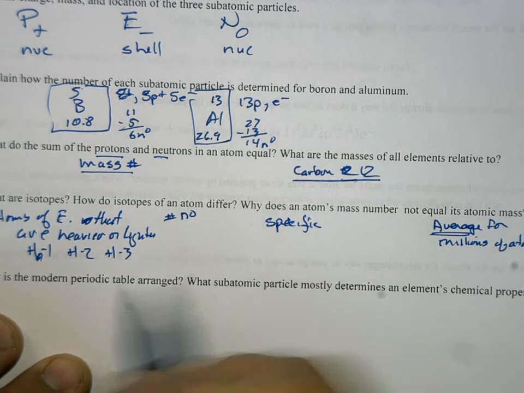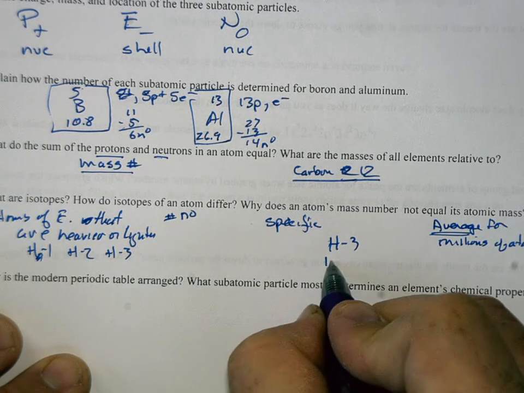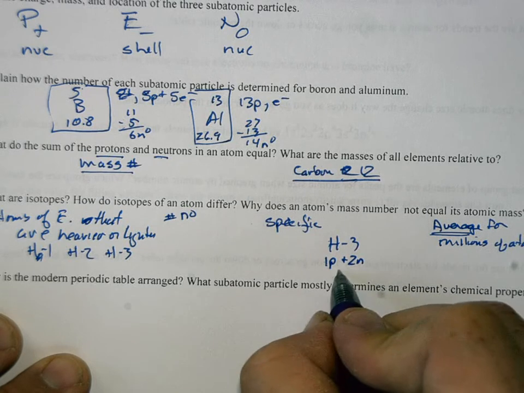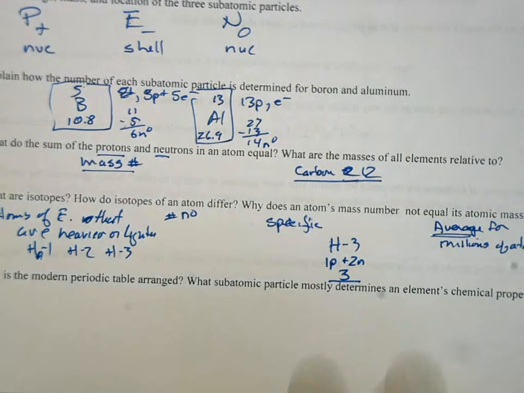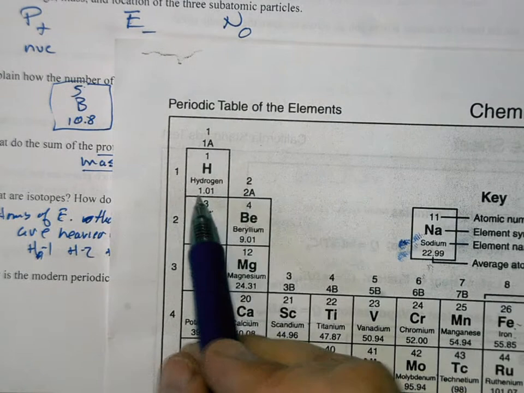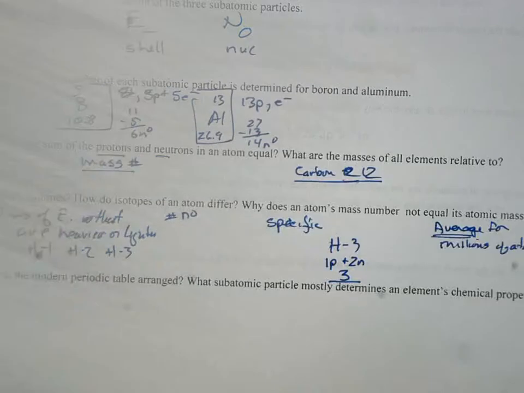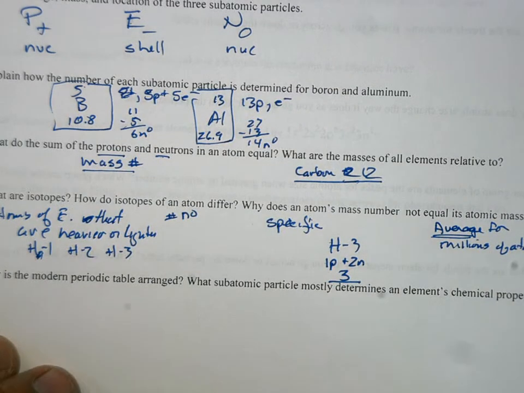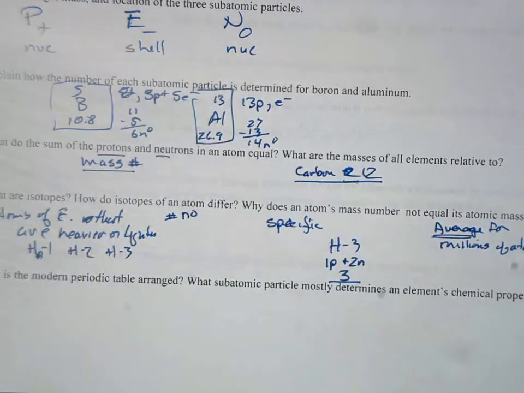Like for hydrogen 3, it has 1 proton plus 2 neutrons, so its mass number will be 3. Now, when you look on the periodic table, the average atomic weight for hydrogen is 1.01. Almost all hydrogens are going to be hydrogen 1, the isotope where there's no neutrons, but there's a very small number of hydrogen 2 and 3, so it makes that average atomic mass just slightly bigger.